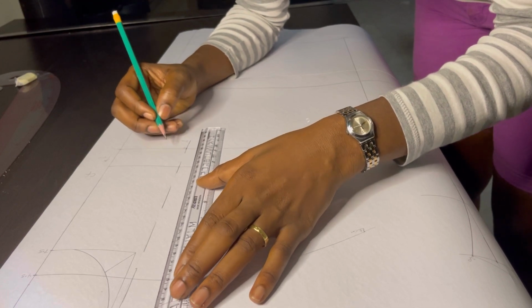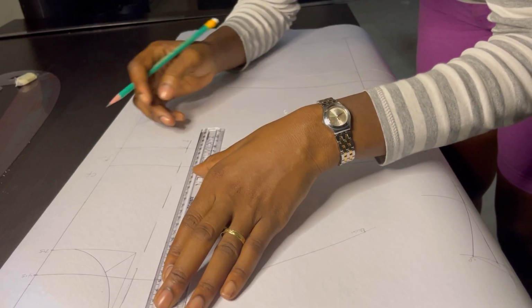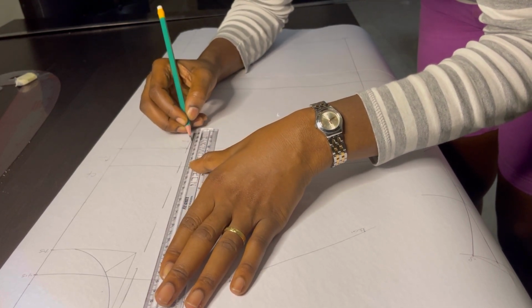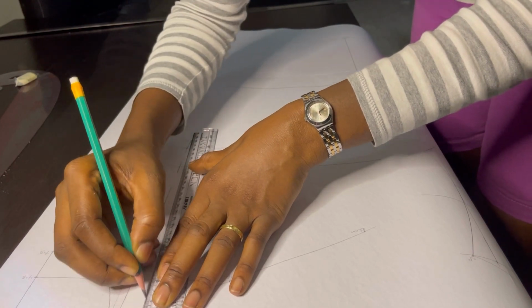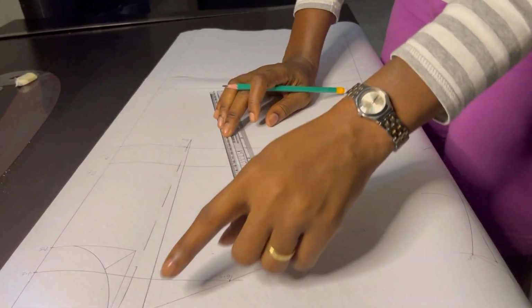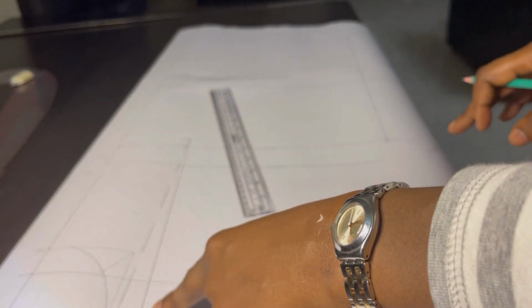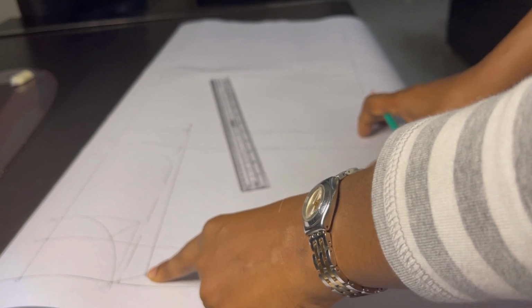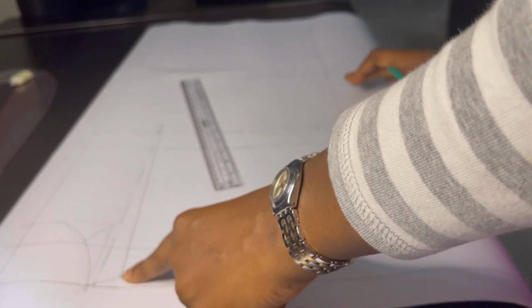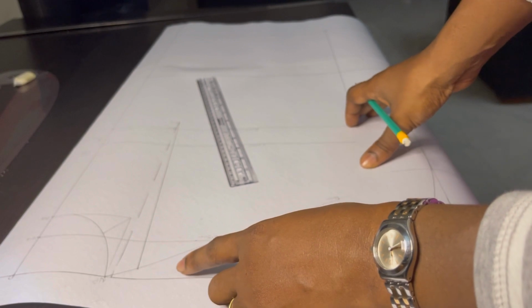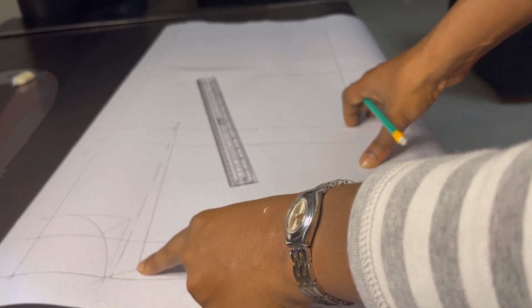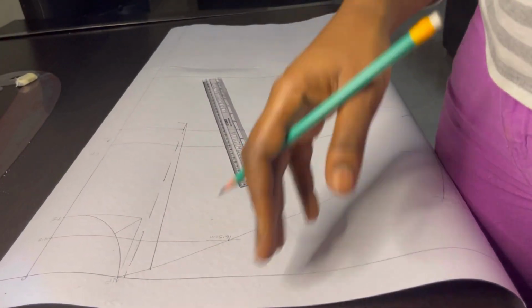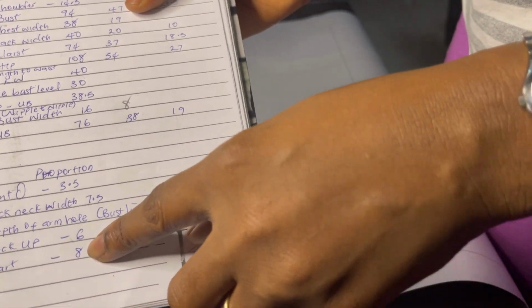Down, 8 cm, 2 cm below your bust line. You connect. So from this point, you mark out your dart width, and my dart measurement is 8 cm.